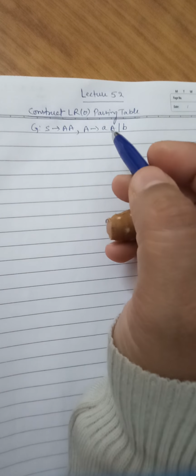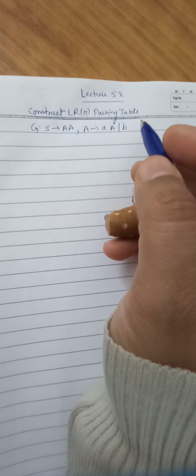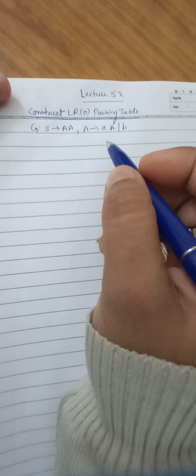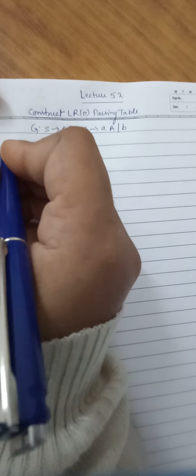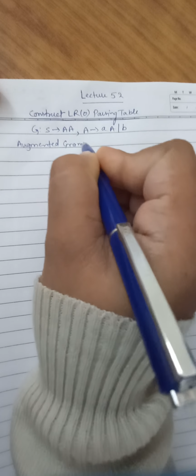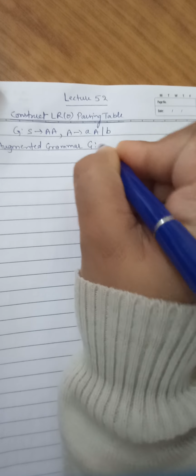Today we are going to learn how to construct an LR0 parsing table. This is the grammar. First, we write the augmented grammar for this. The augmented grammar will be S' tends to S.